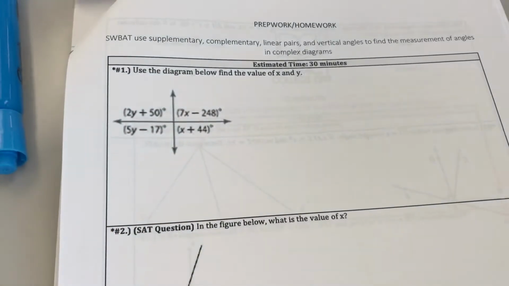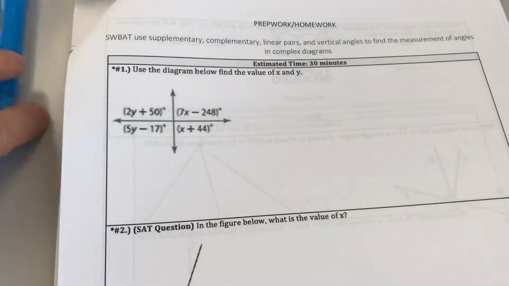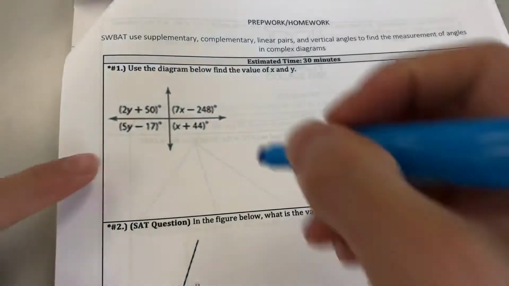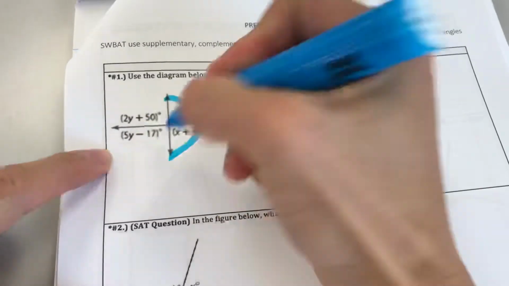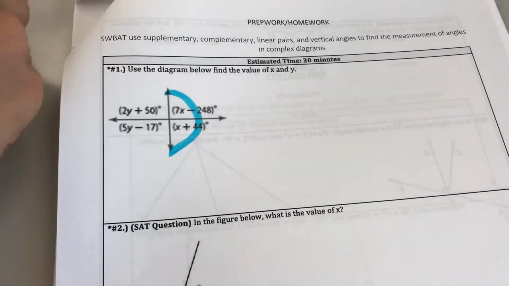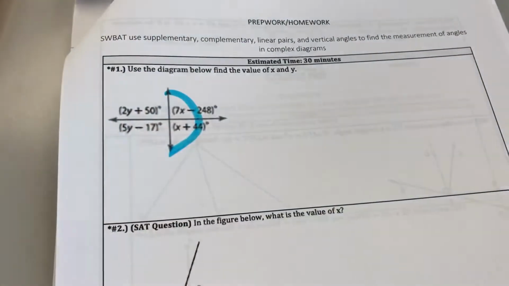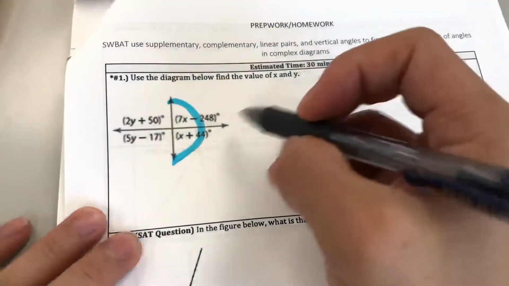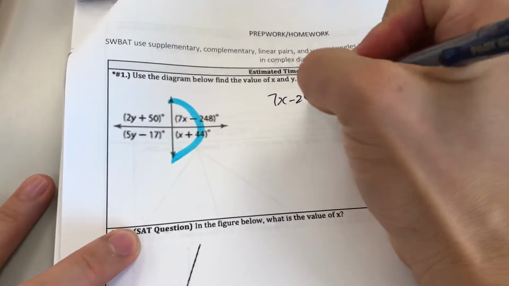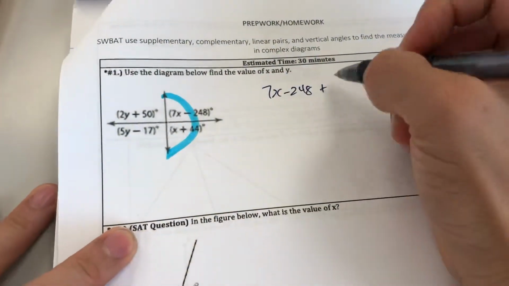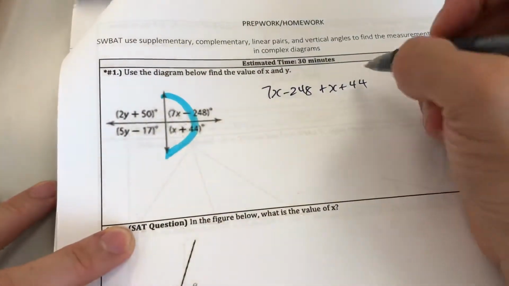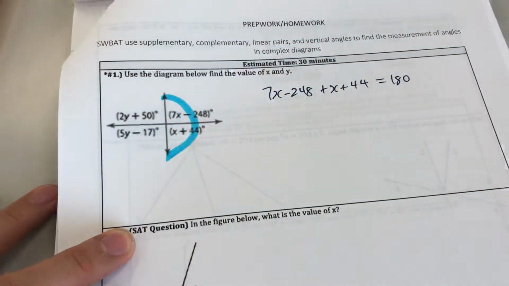Well, all you have to do then is say, oh yeah, because x and x are next to each other and y and y are next to each other, that means that these 2 angles right here make a sunrise. And because it's a sunrise, and from the previous video, you understand that both of them are going to be supplementary, right? So what I'm going to do is take 7x minus 248, and add it to this x plus 44, angle 1 plus angle 2, and both of these together is ultimately going to give you 180 degrees.